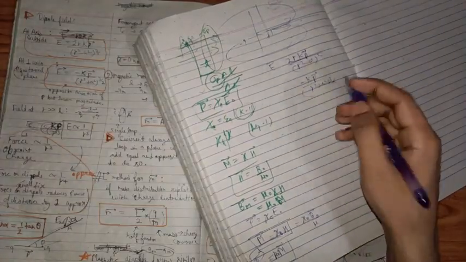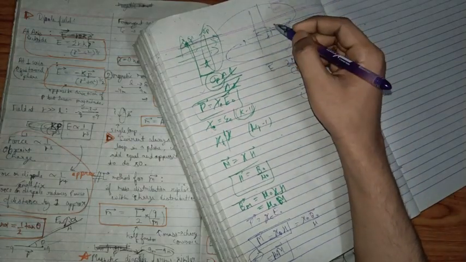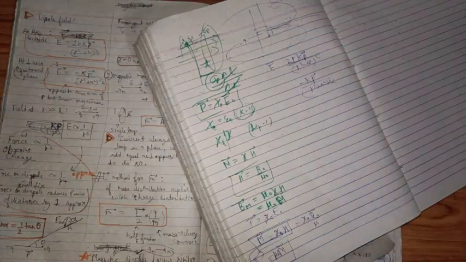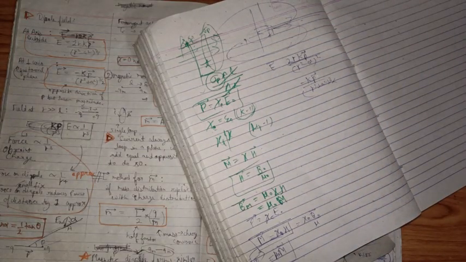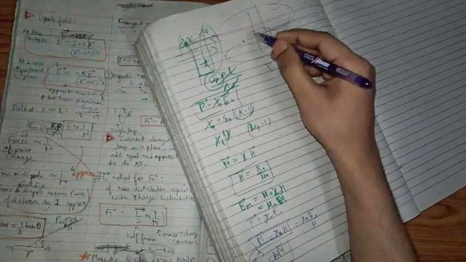And for large distance this a can be eliminated, and for the field inside we can calculate it, but it is a different equation as compared to this equation. We cannot use the electric field equation of the outside for this inner side.